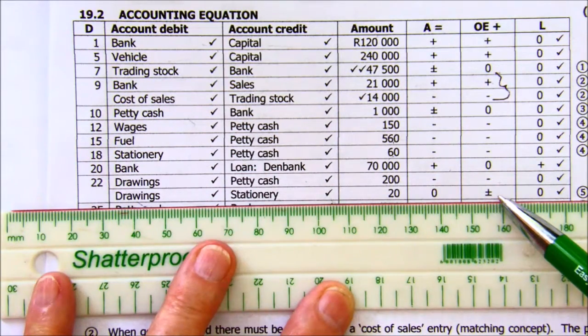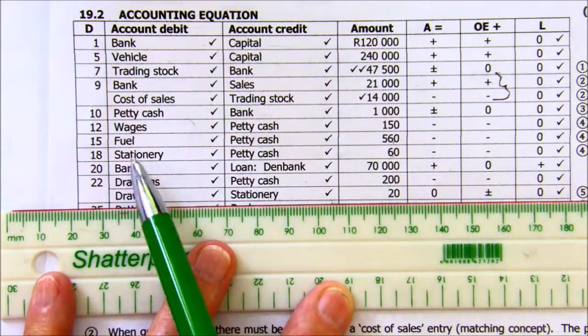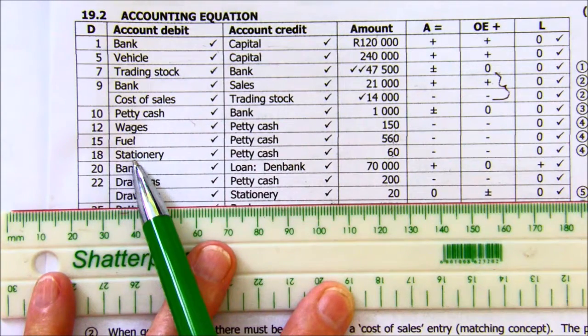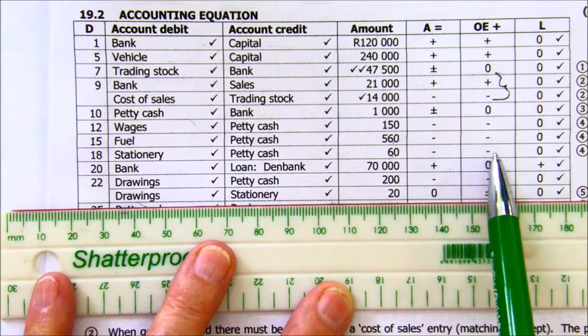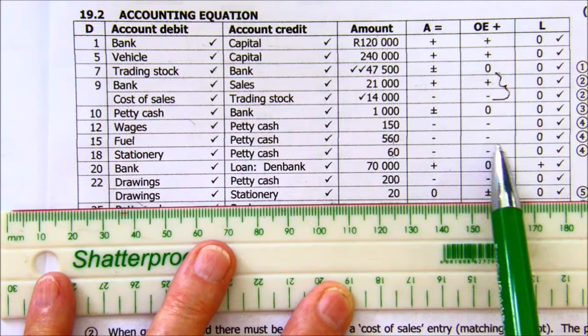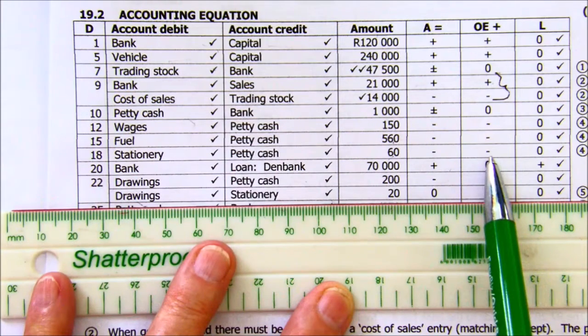Right, but now stationery. When we bought the stationery up here, we said we bought this stationery for the business and it was going to be an expense. So because stationery was on the debit side and it was treated as an expense for the business, we would have minused it from the profit. But now this is not for the business. This is for private use. So we've got to cancel.